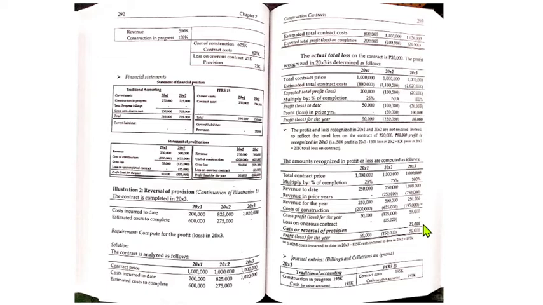Na normally ay kung magkano yung sinet up mong provision, yun lang din yung gain on reversal of provision. Normally ay ganun in most instances. Okay. Because essentially, yung sinet up mong liability ay i-eliminate mo lang naman. Kasi 'di ba ang provision is just a setup of a contingent liability.